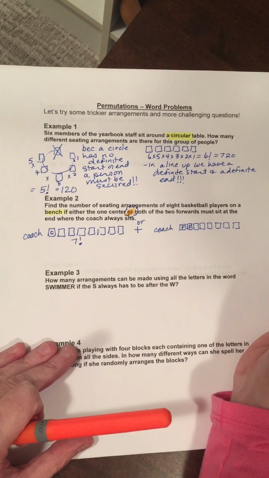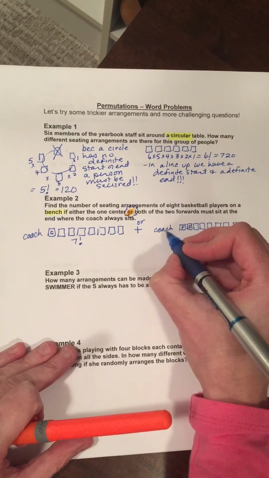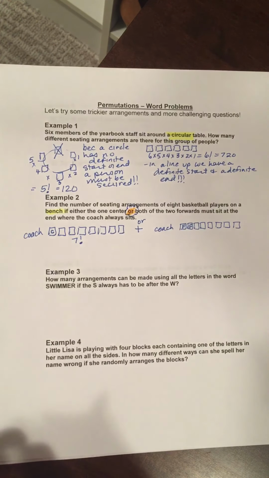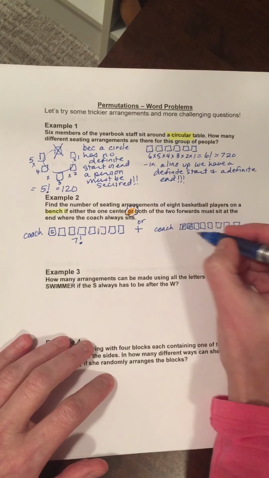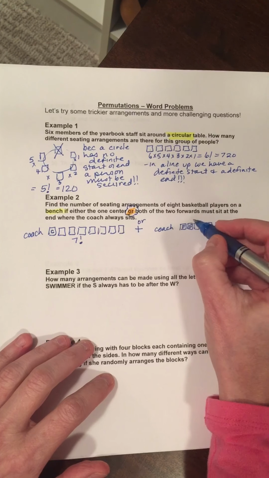That's what we have to work on. I want the 2 forwards sitting beside me so that I can talk to them about strategy.